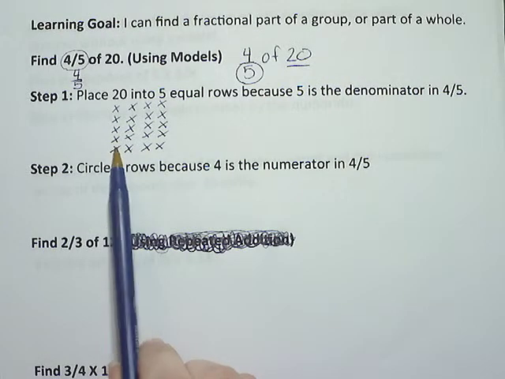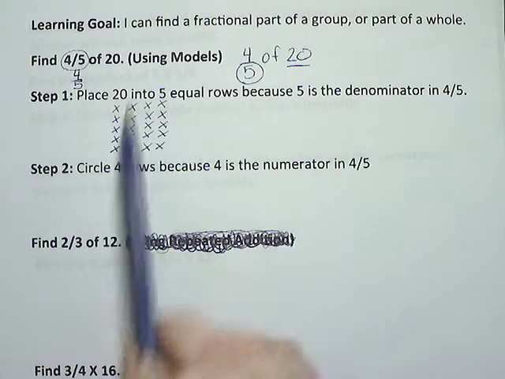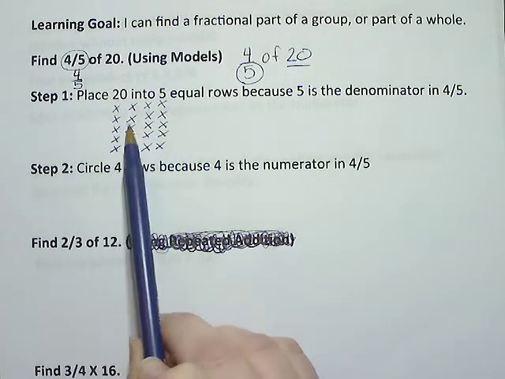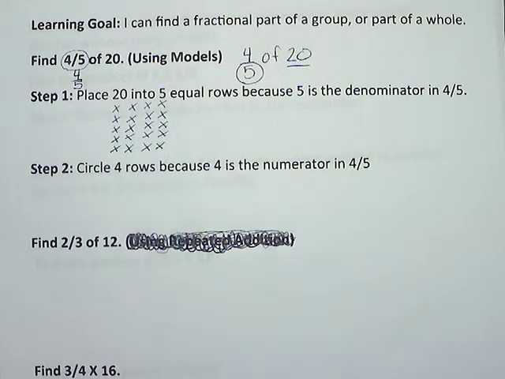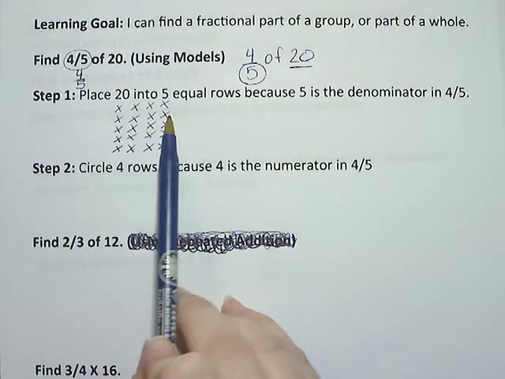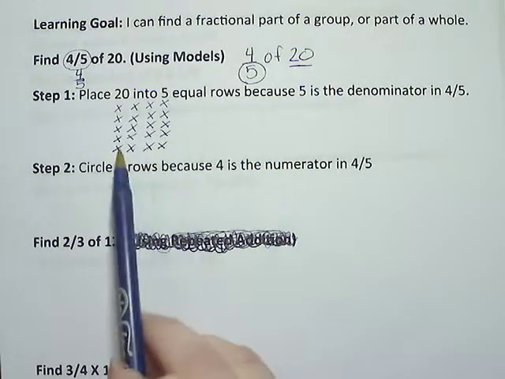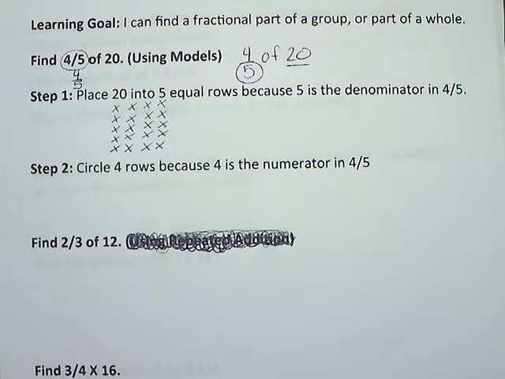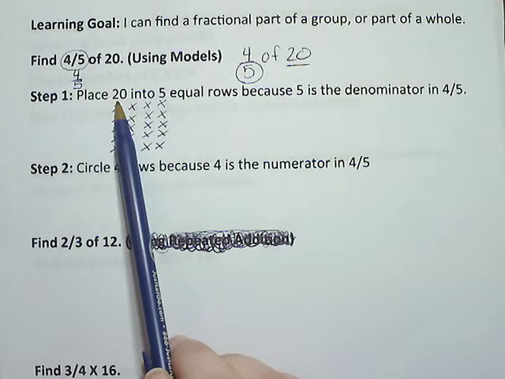Do you see how I have created 5 columns, and all together this equals 20? So I have created 5 equal rows.